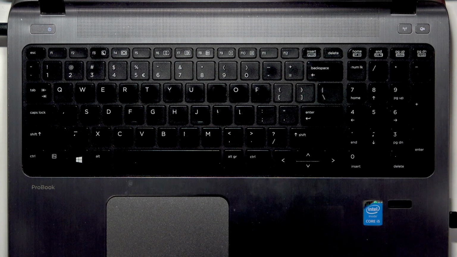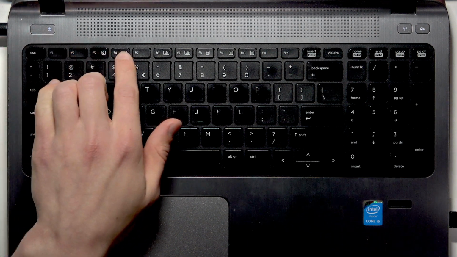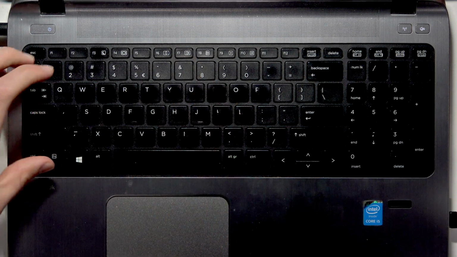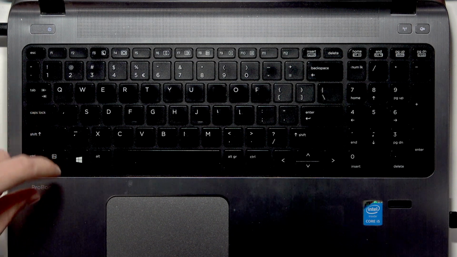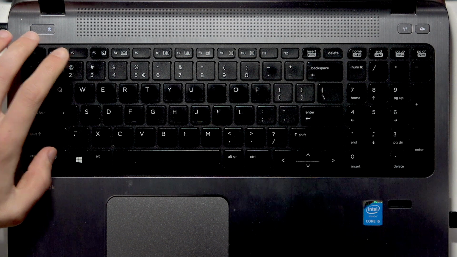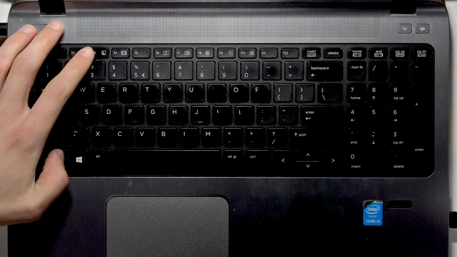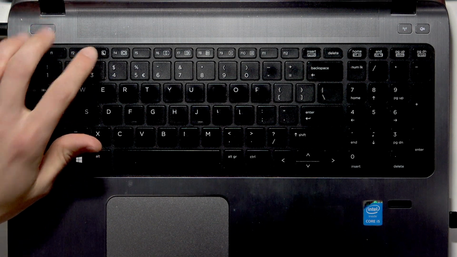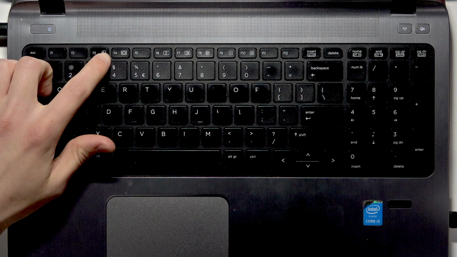Now the function keys that are specific to your laptop are these ones with graphics on them, and to use them you have to press and hold the F1 button located right here, and when you press and hold this button and combine it, for example, with F3, this will put your device to sleep, as the icon suggests.